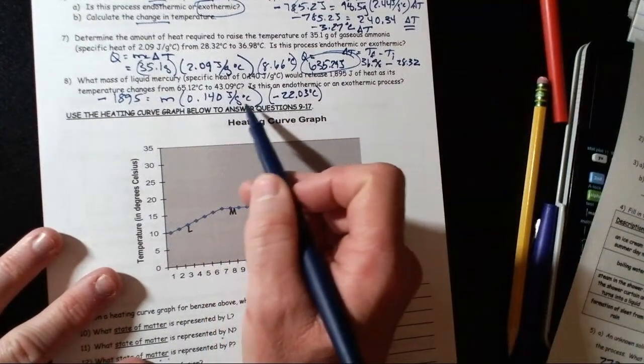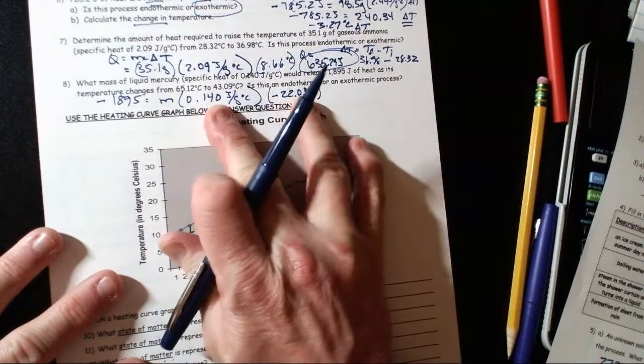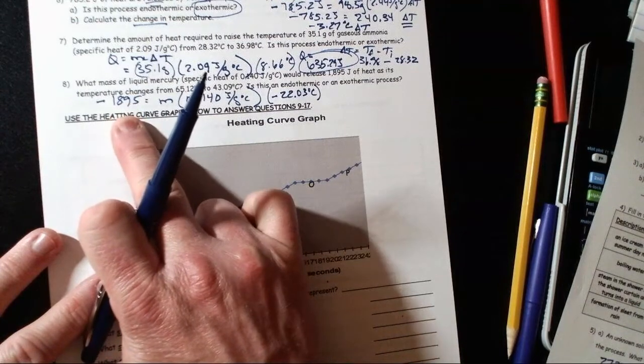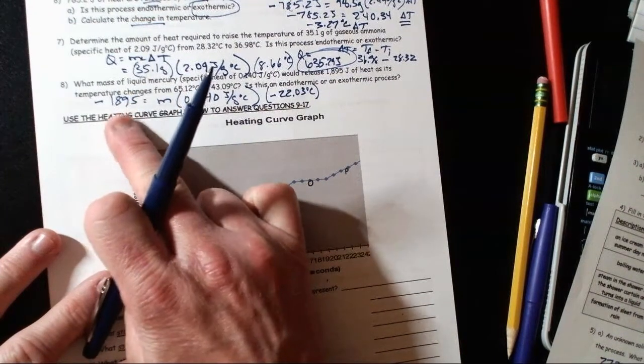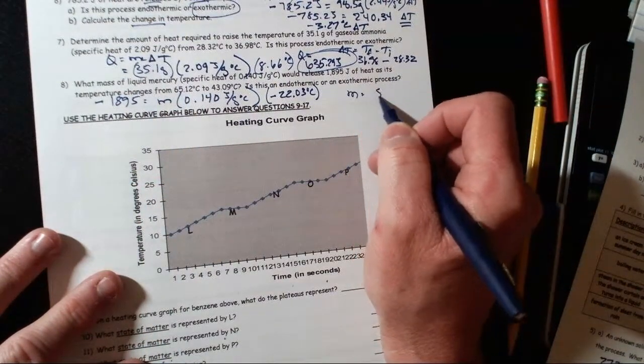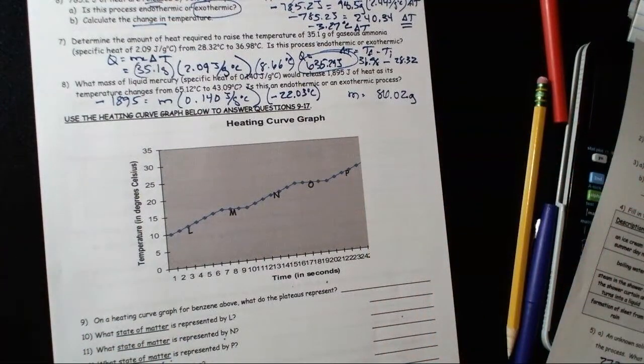So I multiply these two together, then divide both sides so that I get the M by itself, and I get a mass of 86.02 grams. So it would take 86.02 grams of liquid mercury to release 1,895 joules of heat energy as it drops 22 degrees Celsius. All right.